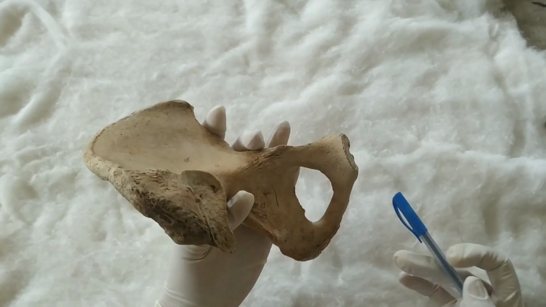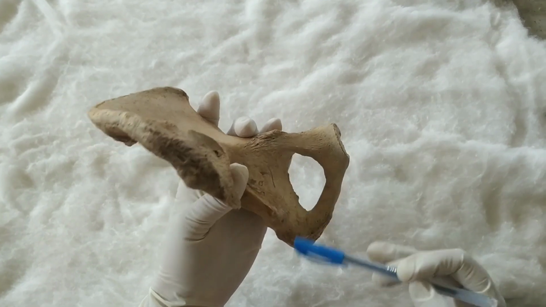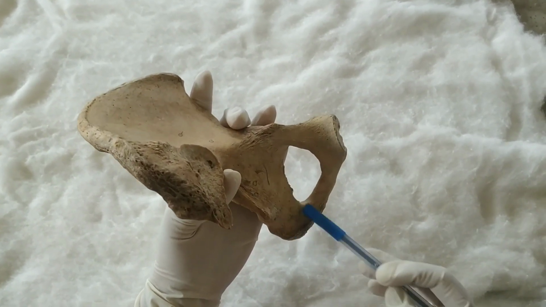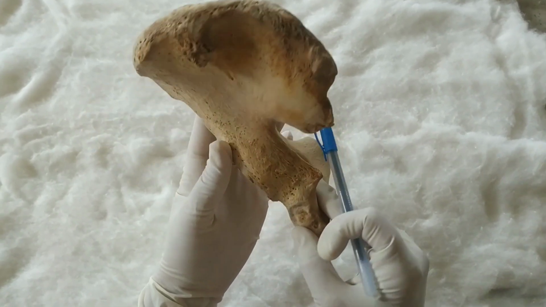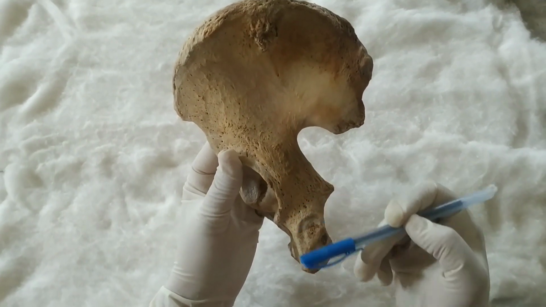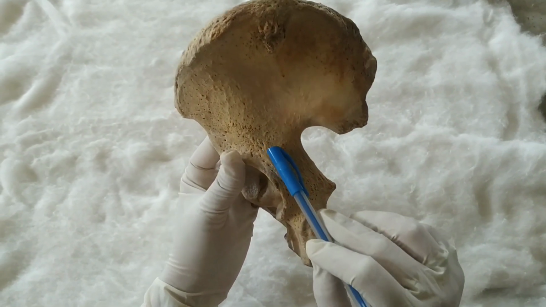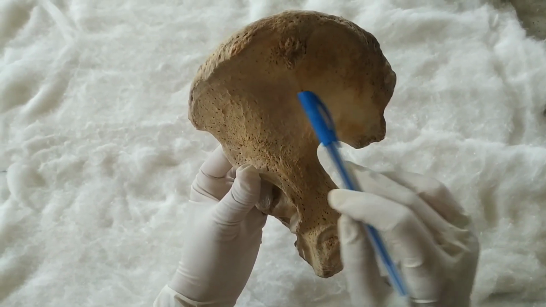One is the pelvic surface. It is between the anterior border and the posterior border. This pelvic surface forms part of the lateral wall of the pelvis. And one is the dorsal surface. The dorsal surface is continuous above with the gluteal surface of the ilium.